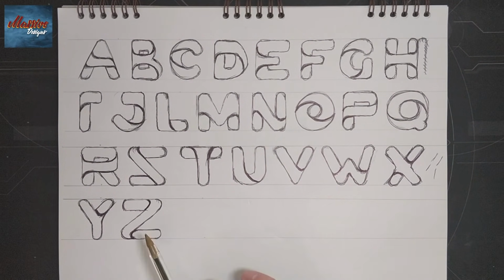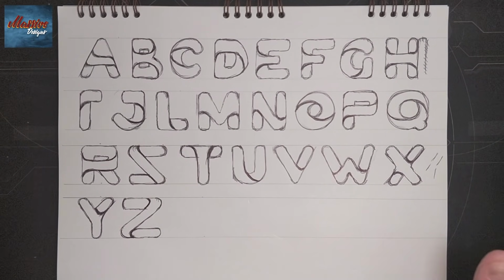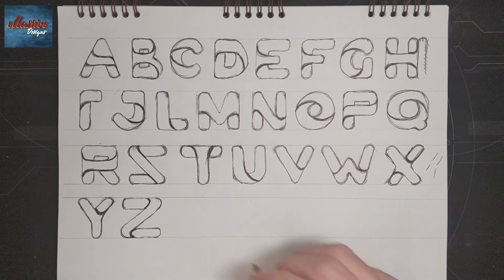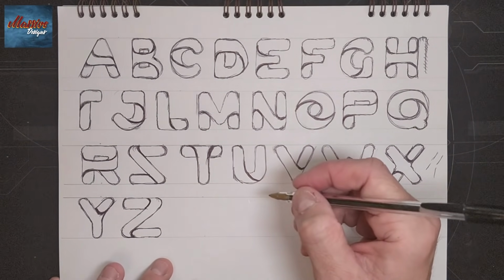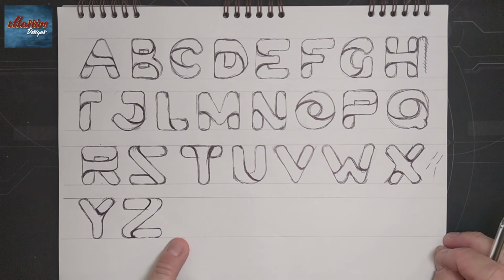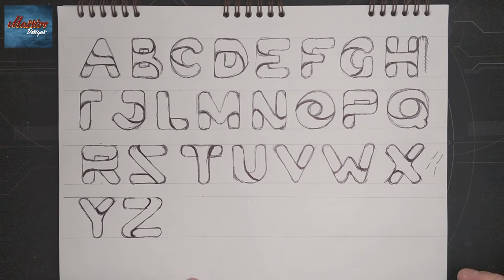Okay, so for the alphabet, we are done. Now we are going to do the numbers. I think I have spacing here. Let me check just in case. Not sure if I can put the 9 numbers here. If not, I'll just try to reproduce the rest under.